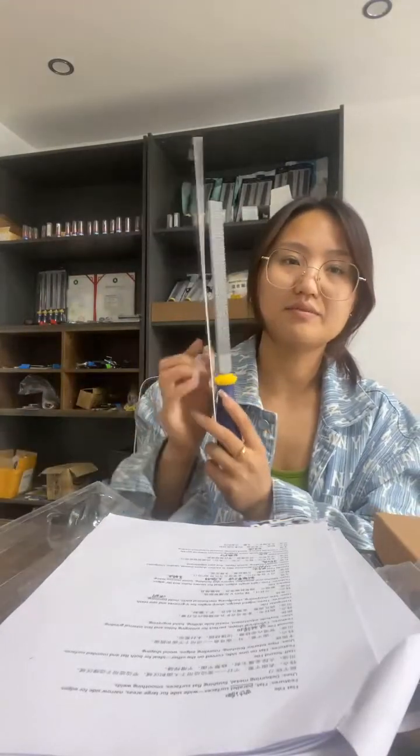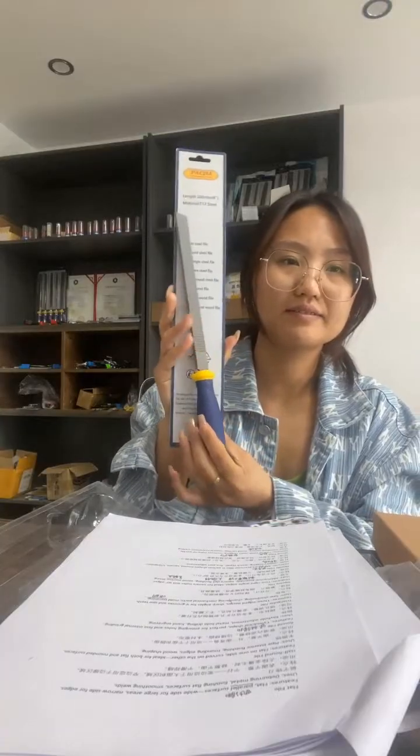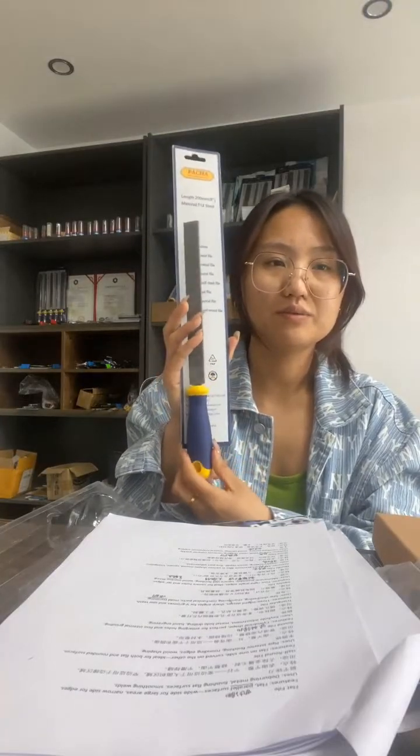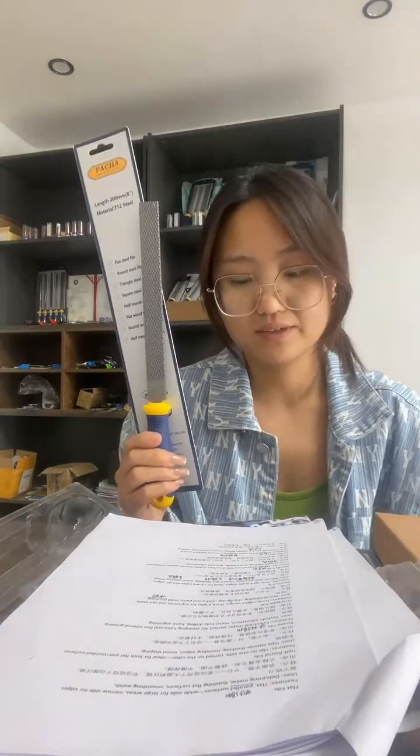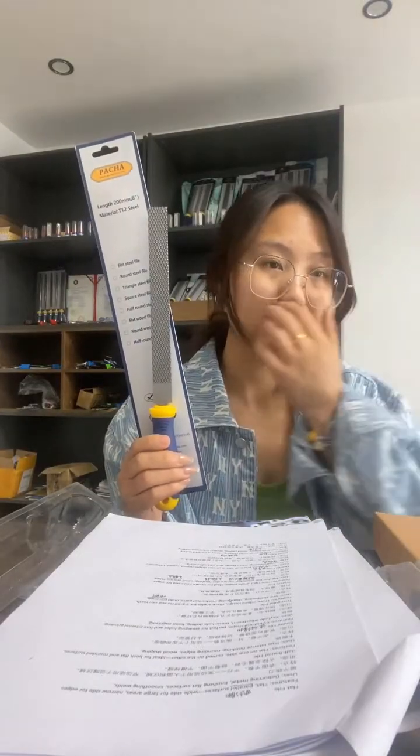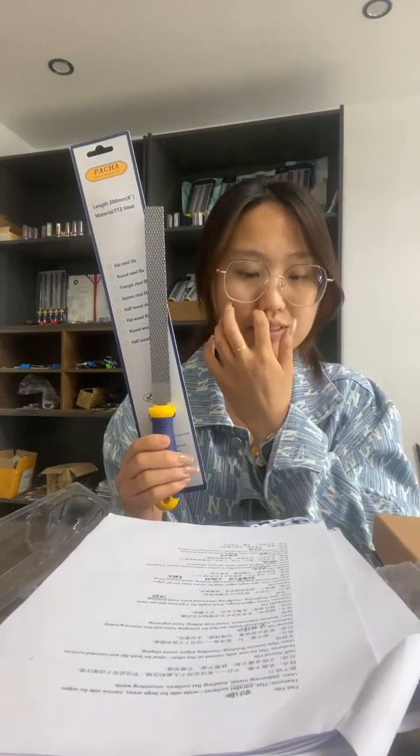The next one, I will introduce the rasper. This is our rasper. You can see this is the rasper in my hands. Do you know the features of the rasper? The features of the rasper are that it resists clogging and removes material quickly. And how to use the wood rasper?